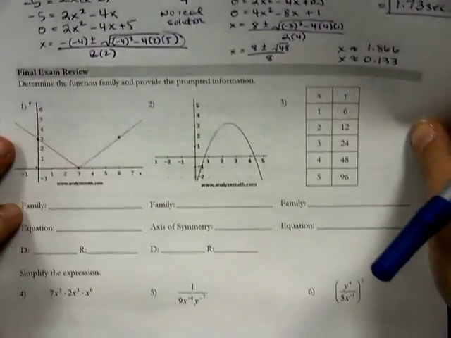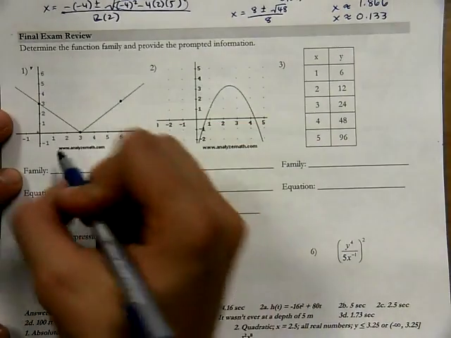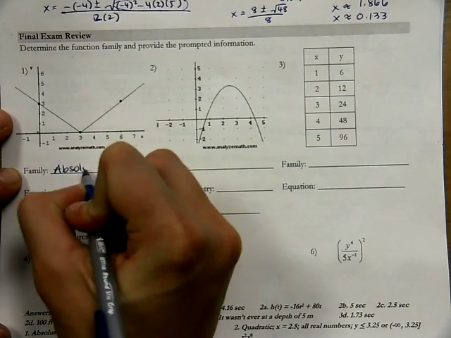If we look here, here's some final exam review. Looking at this one, because it's a V-shaped graph, I know that's absolute value.